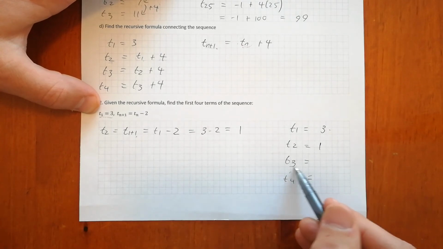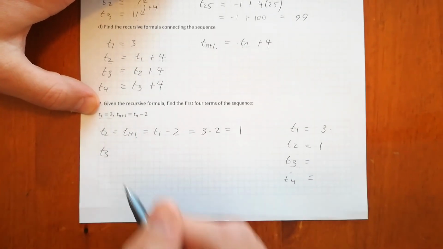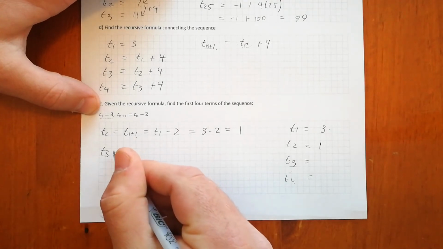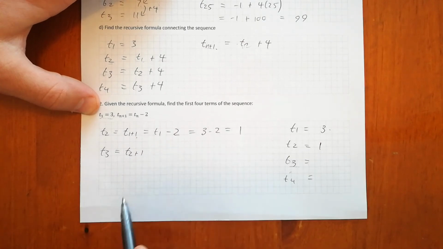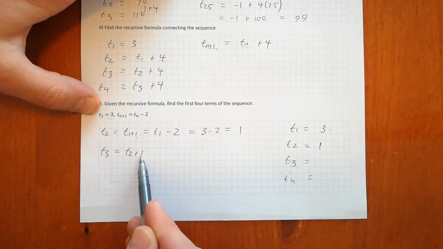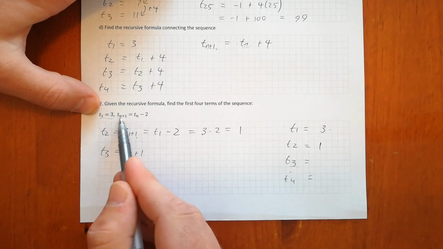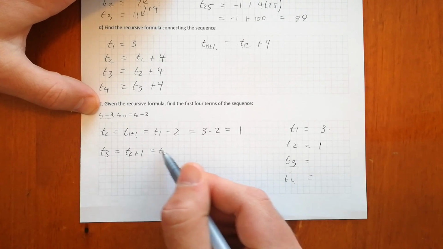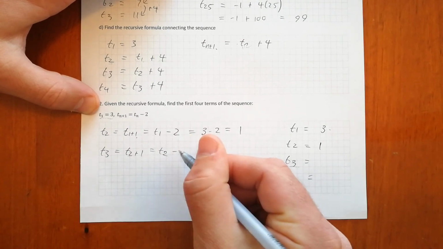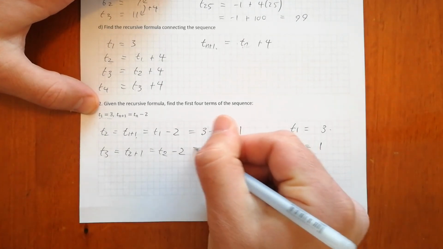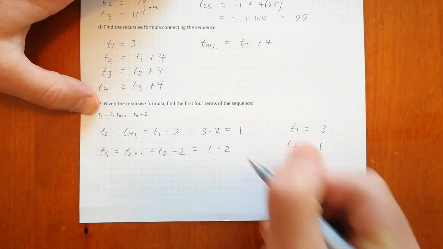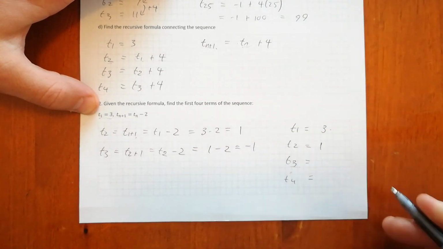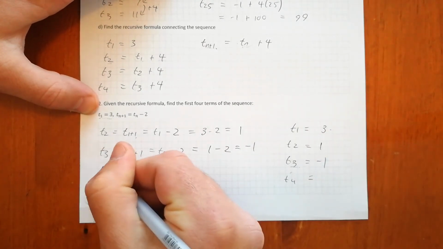Okay, we need to find the third term. So then we're just applying the recursive formula. We've got T3 is equal to T2 plus 1, isn't it? And we've expressed it as T of 2 plus 1. That means in this circumstance, n is 2. And so that's equal to the second term take away 2. And we saw before the second term is 1. And we're taking away 2. 1 take away 2, now we're going to have minus 1.